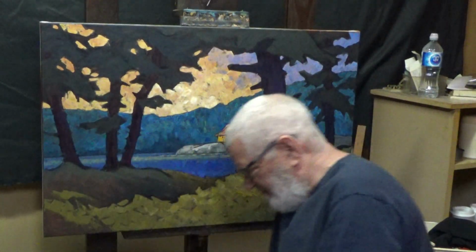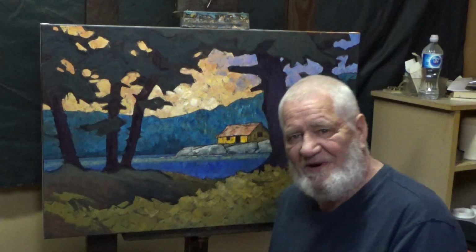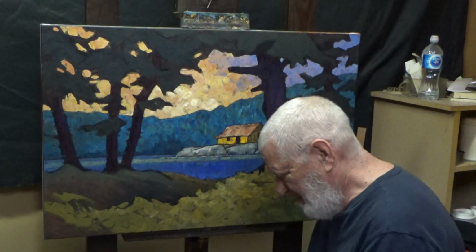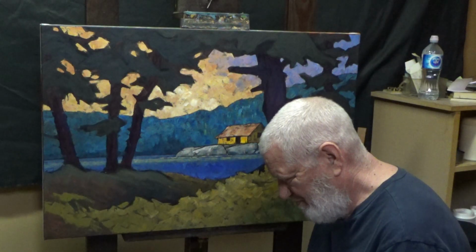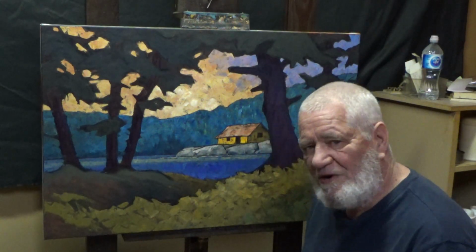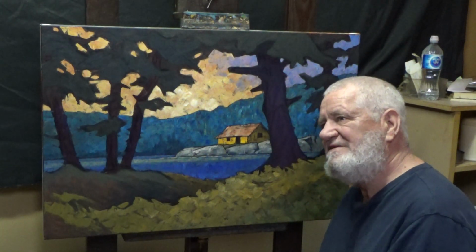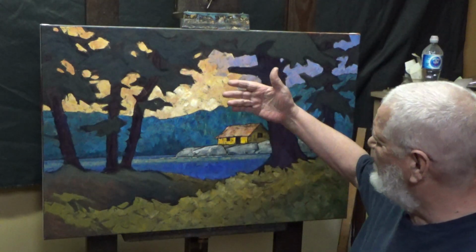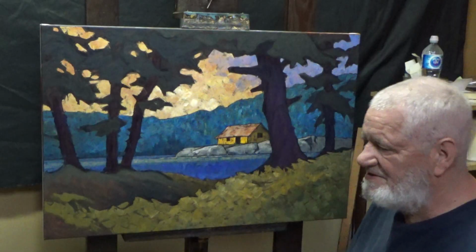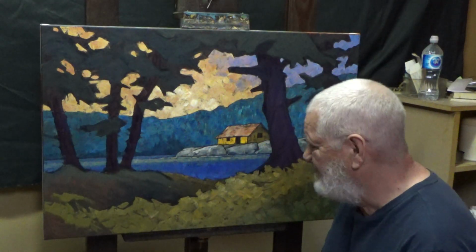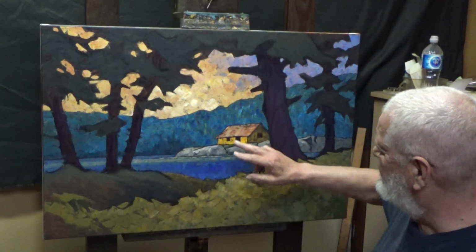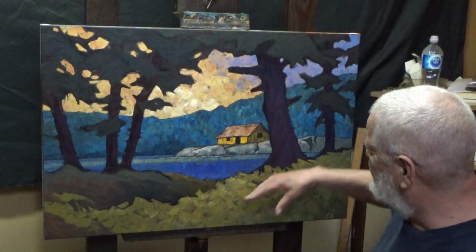So here's something not to worry about when you are painting a landscape. You don't have to worry that much about where the light is coming from, certainly when you have several levels of perspective. We have the sky way back there, we have these hills, we have this cabin, the water, this in the foreground.